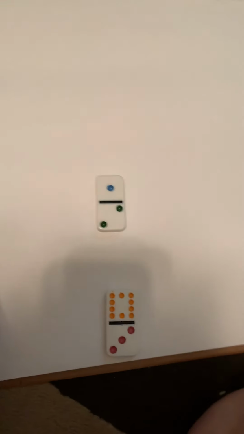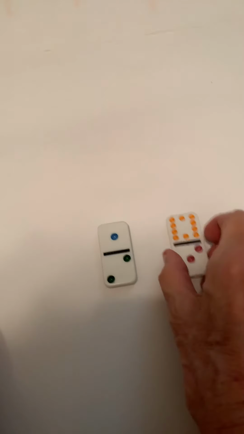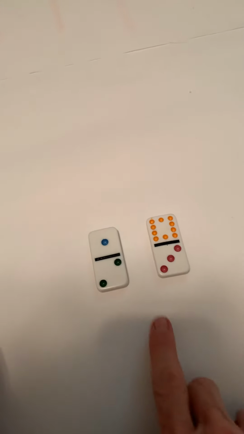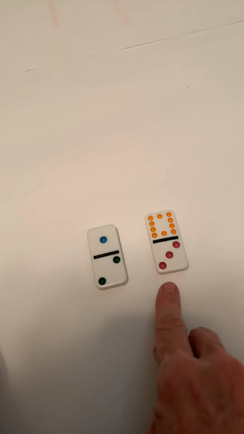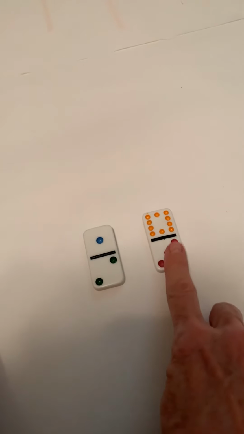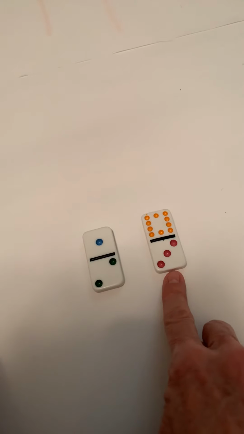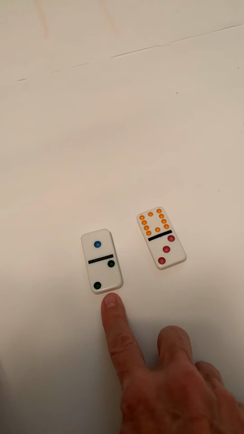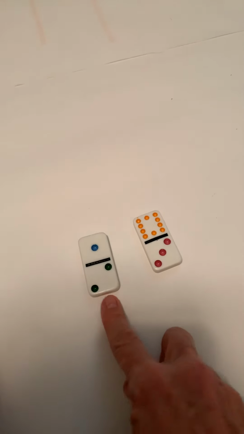How many dots? 3. Okay, let's put this one. And we don't even have to count, do we? We can just know by looking at it that this domino has more dots, and this domino has, that's right, less dots. Okay, one more group of dominoes.